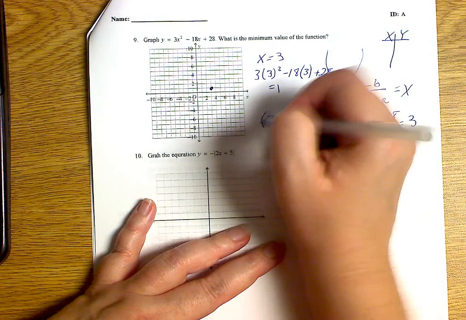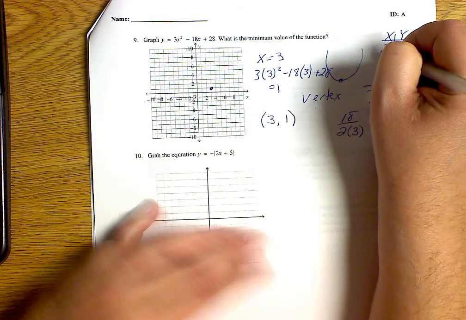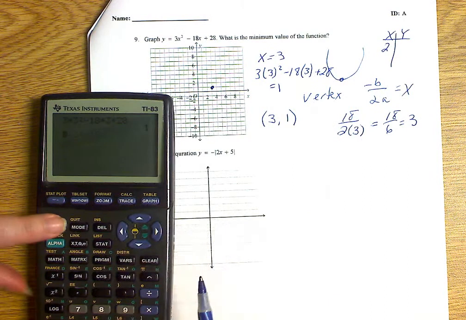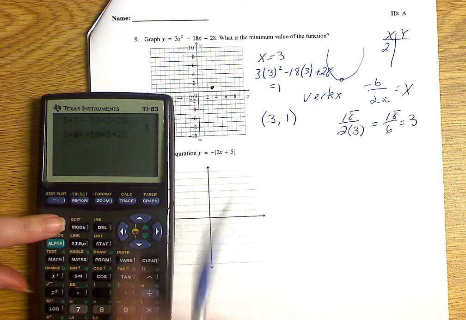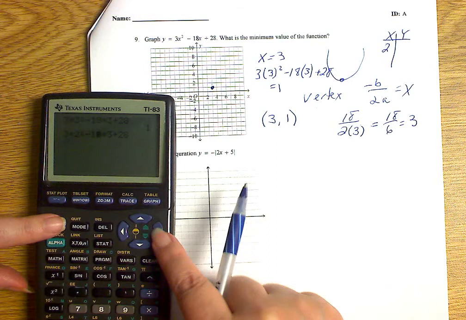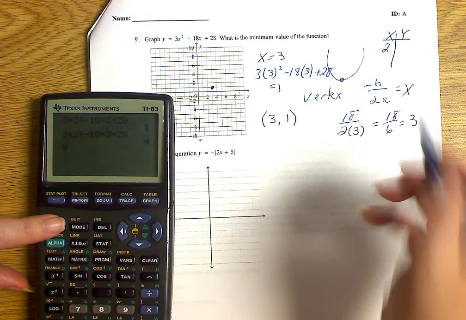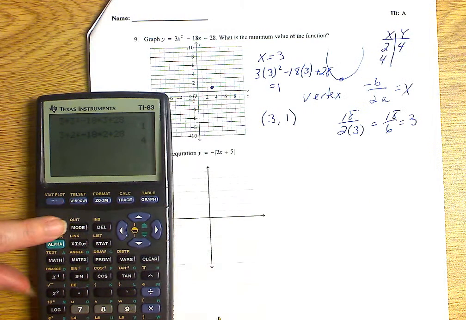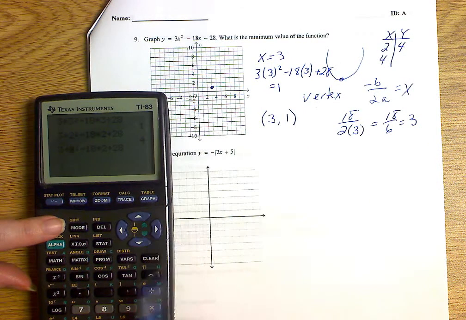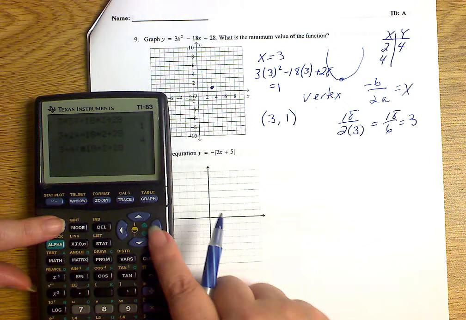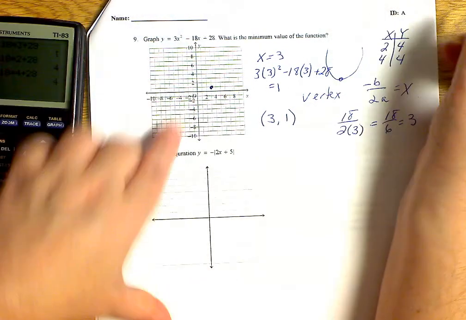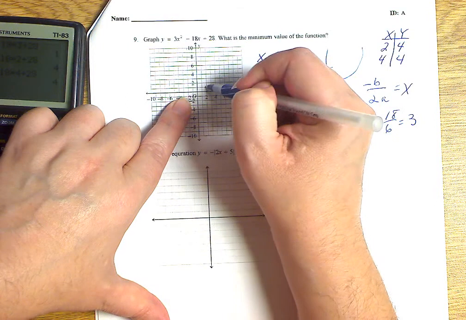So I'll put 2 in there. 2 gives 4, and 4 is also 4. So we have (2, 4) and (4, 4).